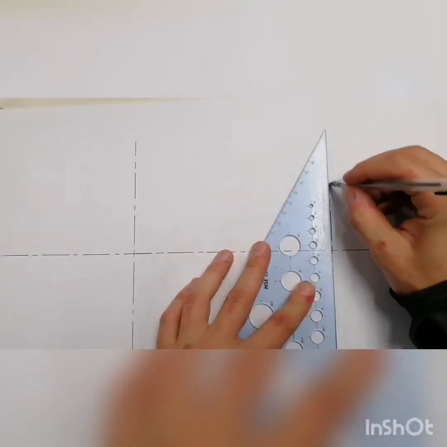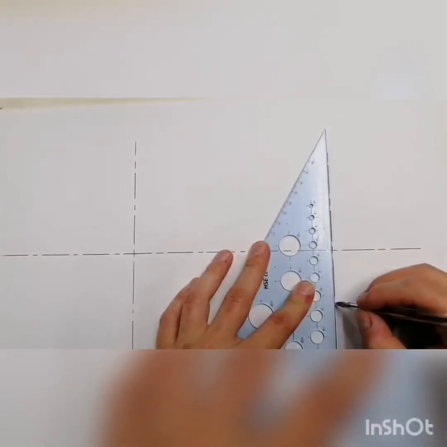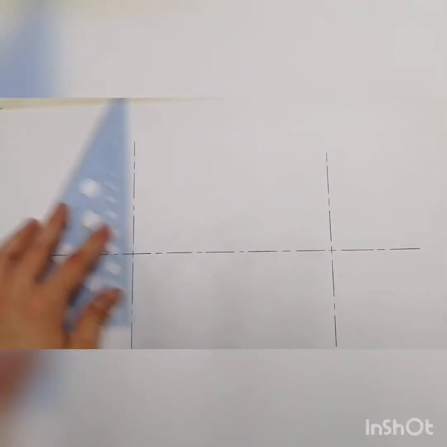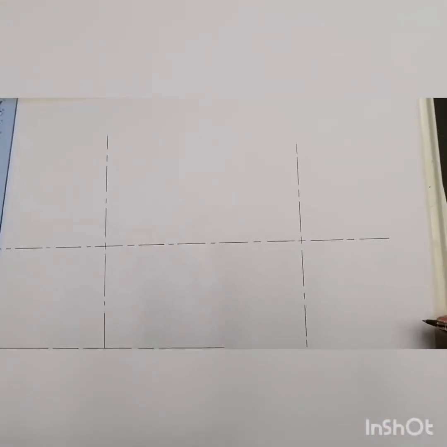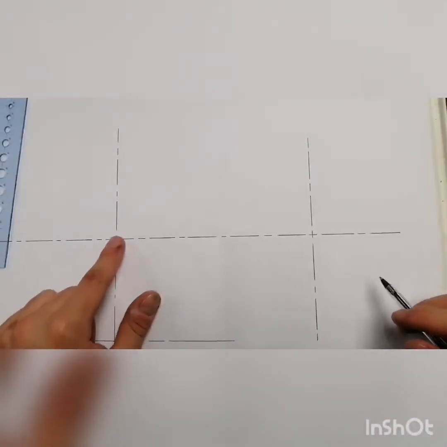One on the left, one on the right. So the reason why we're doing this is the center point of your hexagon.